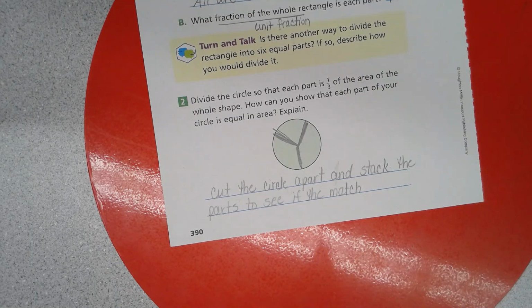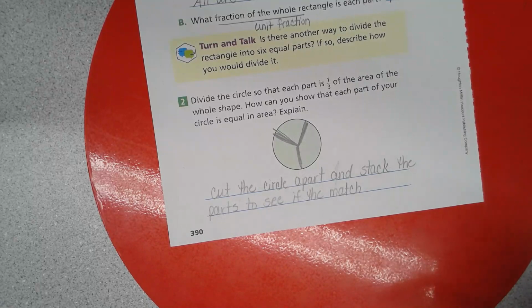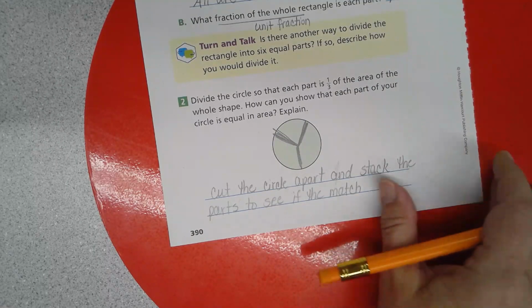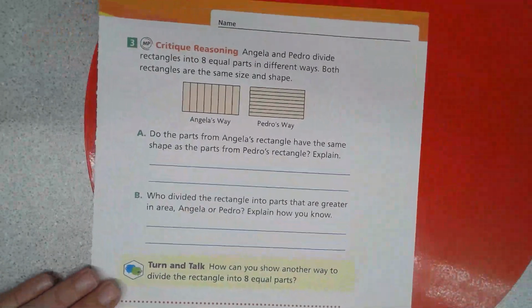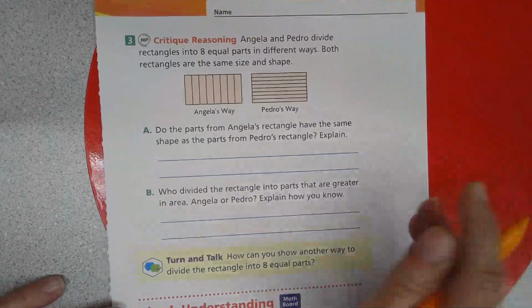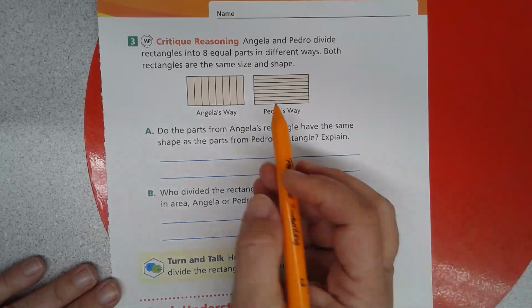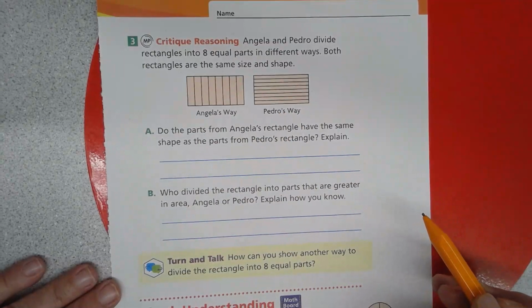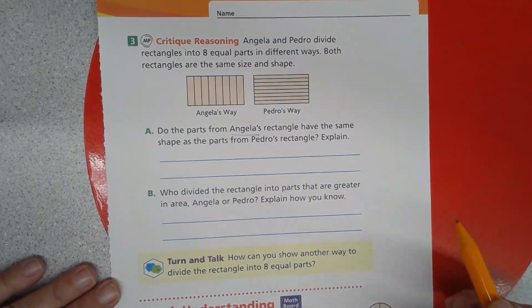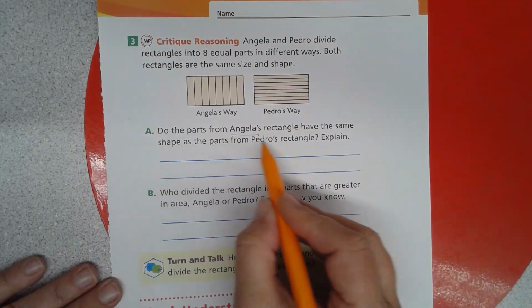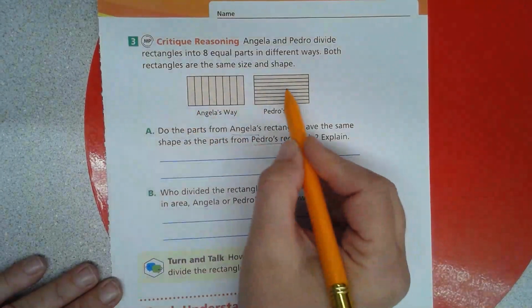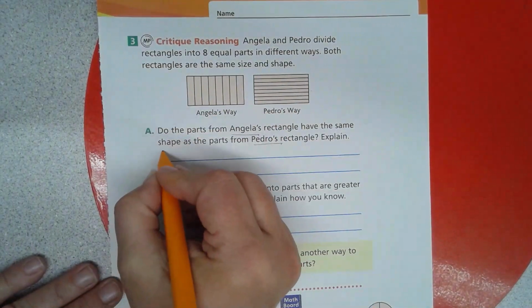And then we're going to move on to look at Angela and Pedro and their drawings. Okay? All right, so Angela and Pedro divide rectangles into 8 equal parts in different ways. Both rectangles are the same size and shape. So here's Angela, here's Pedro. Do the parts from Angela's rectangle have the same shape as the parts from Pedro's? So are they the same shape? No.